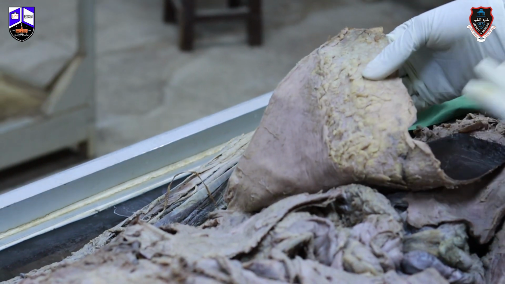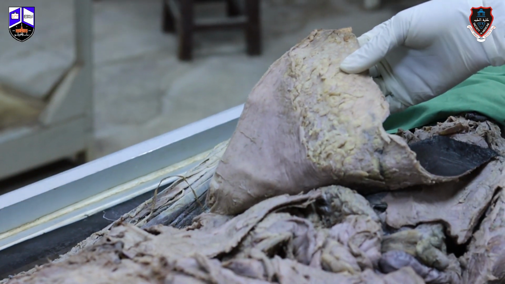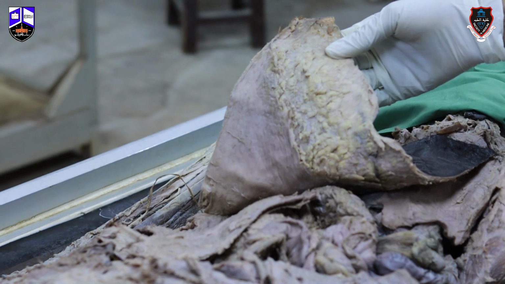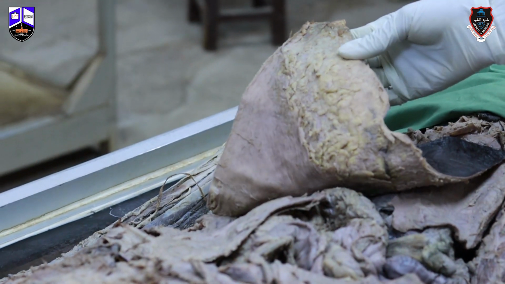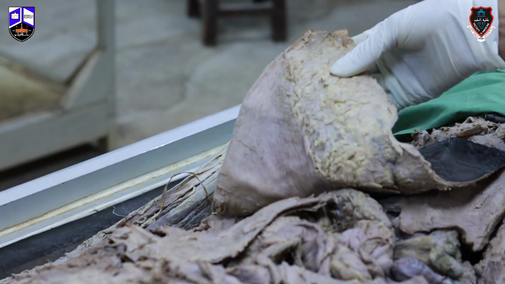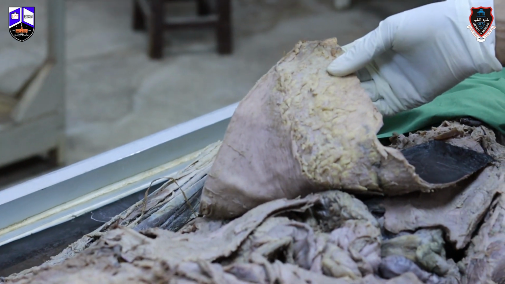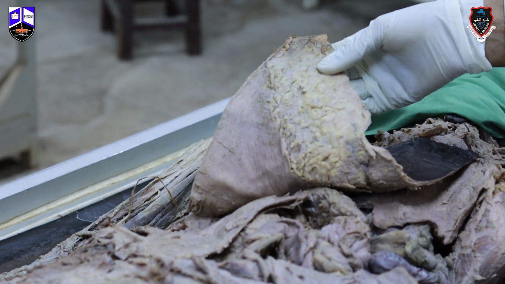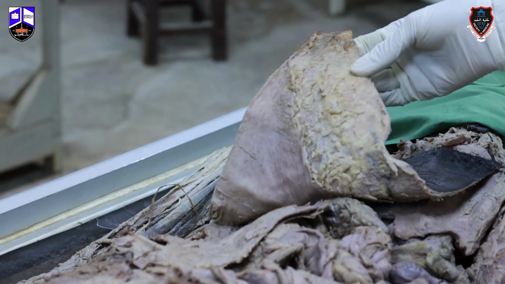The subcutaneous fat is found under the skin, as we said, but there are areas where there is no subcutaneous fat. For example, the eyelid, the penis, and the scrotum.